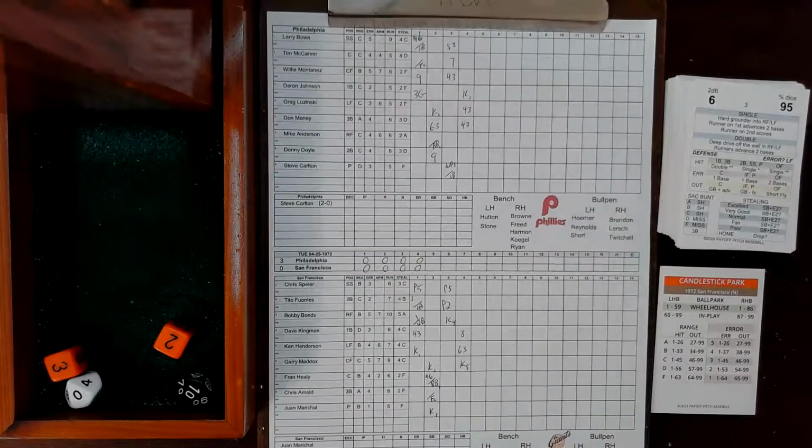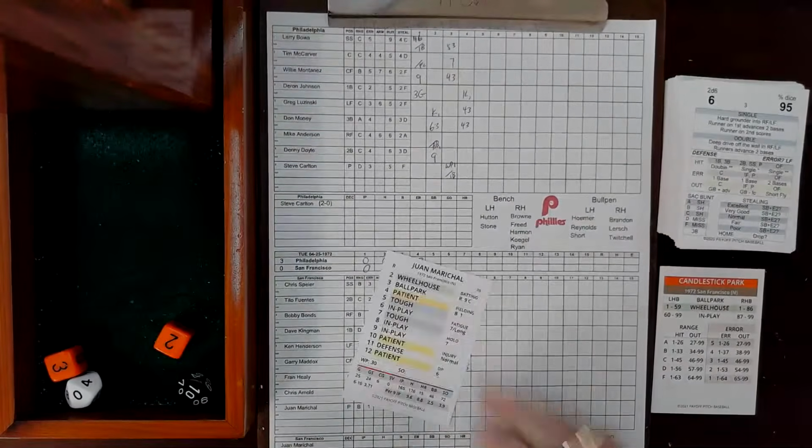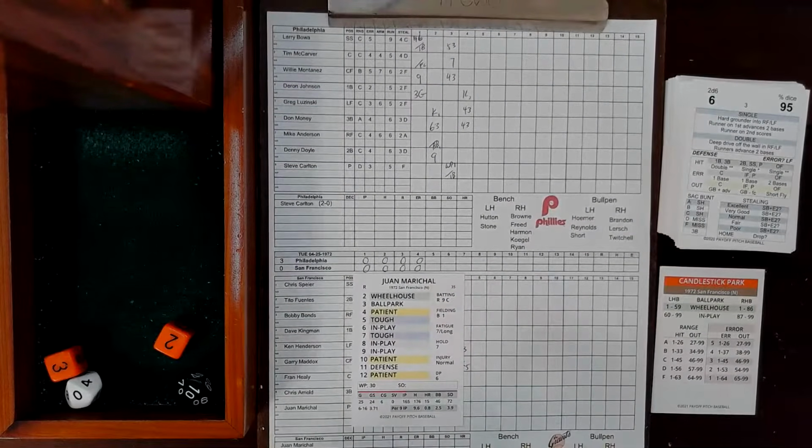Anybody trying to watch this while they eat lunch, the game will be over before you finish eating lunch, the way this is going. But I'm not complaining at all, not after this morning.